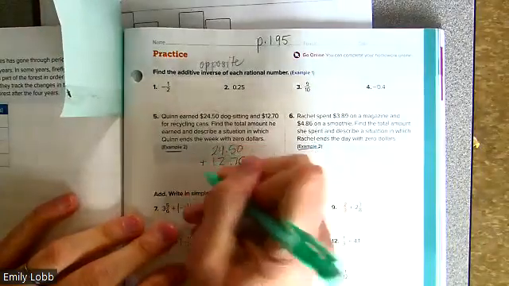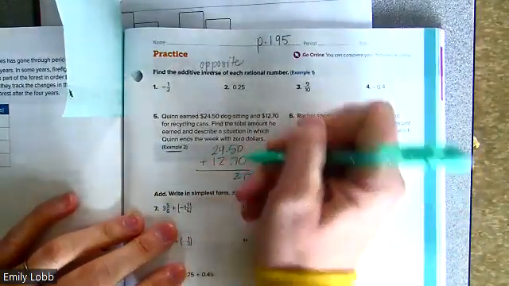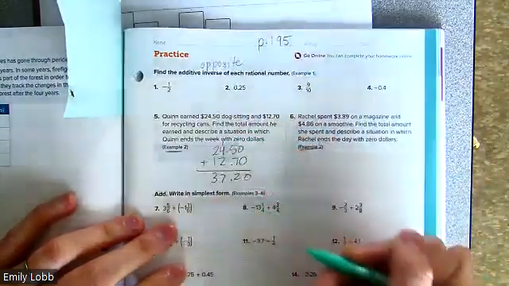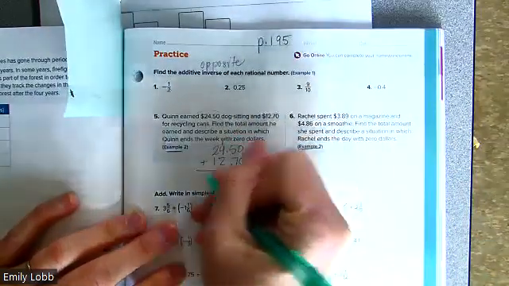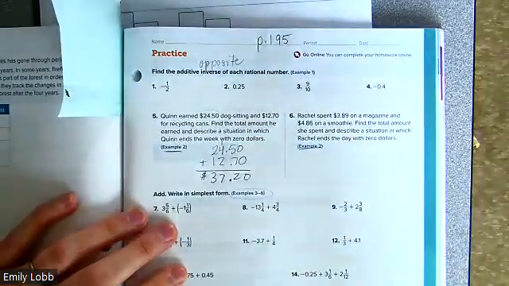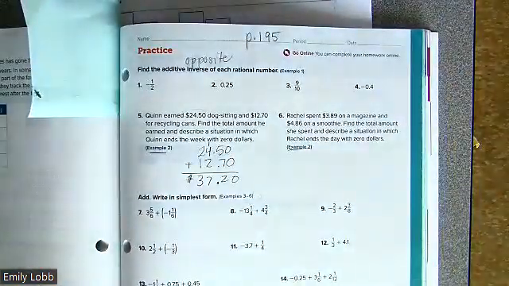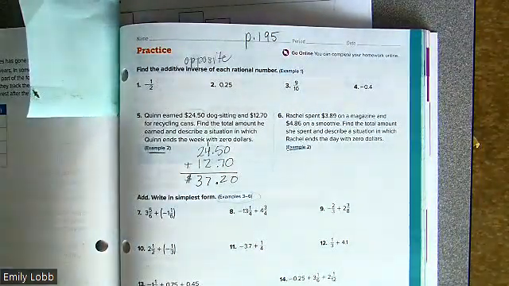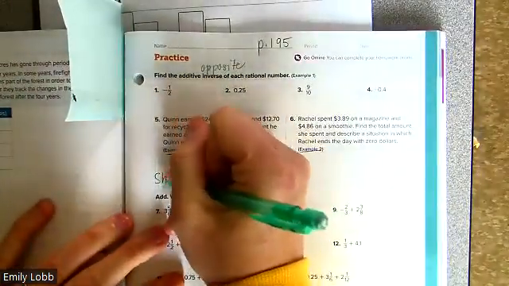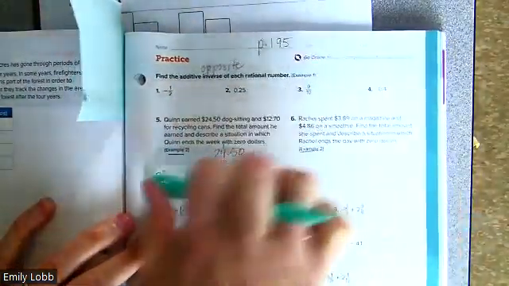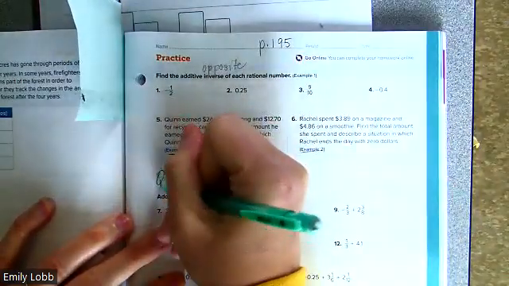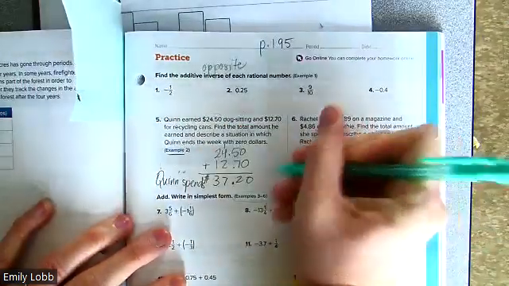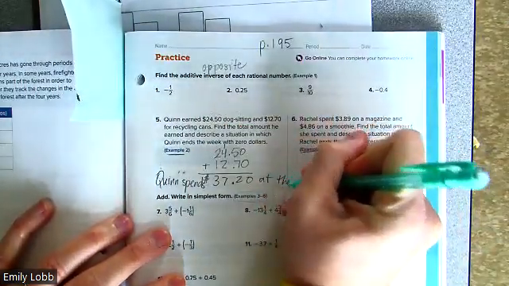So you can add them up, line up your decimals, bring down your decimal. $37.20. So what would the situation be where he ends with $0? So Quinn spends $37.20 at the store. How's that?